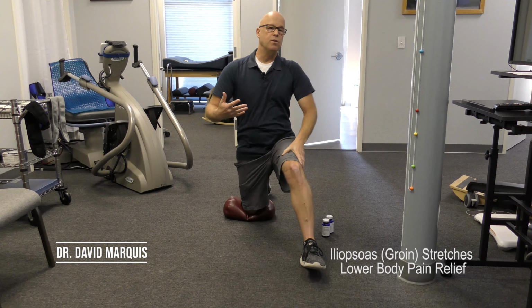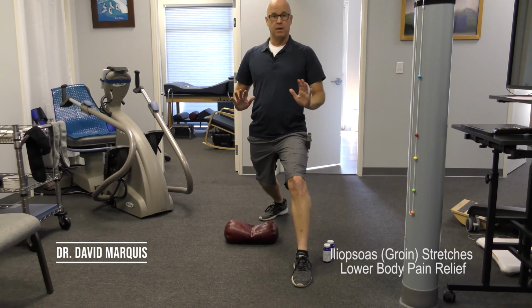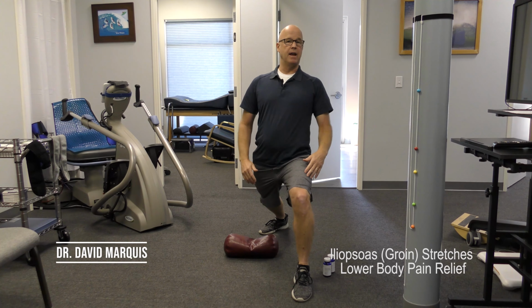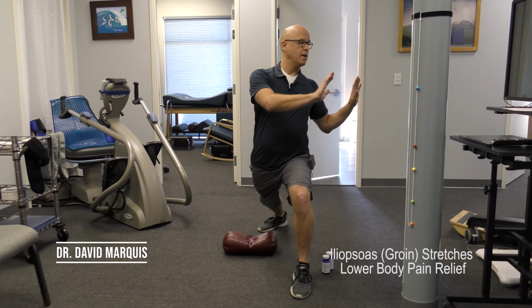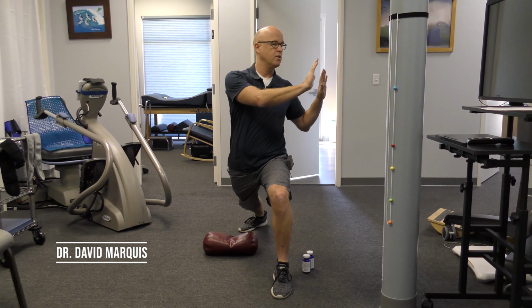You can also do this stretch standing, where you do a modified lunge. Drop down, leave that leg behind you, and again rotate. If you have a wall or a pole, you can hold on to that so that you have extra stability.